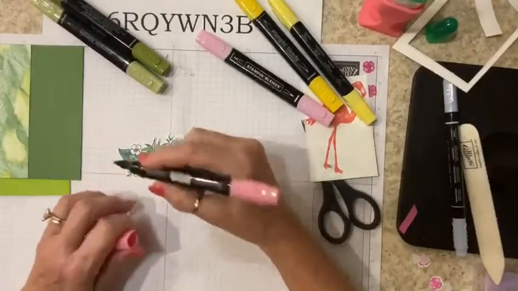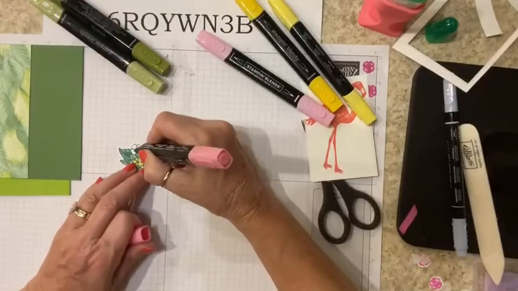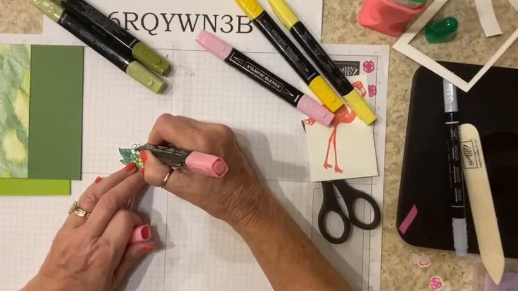All right, so this is the Flirty Flamingo Dark. So I'm just going to do this in the center and pull out right here.